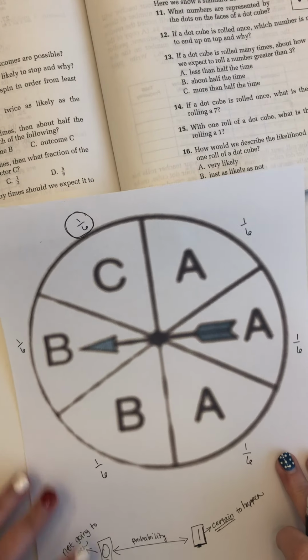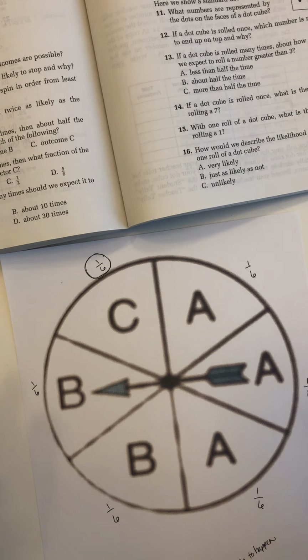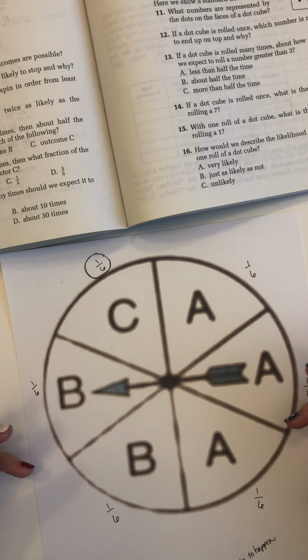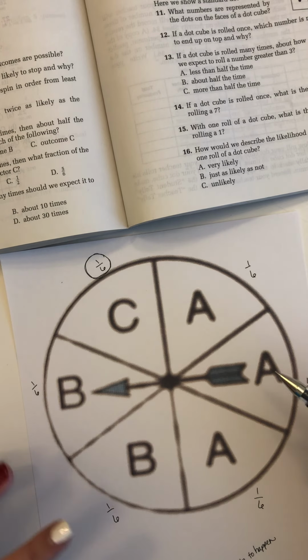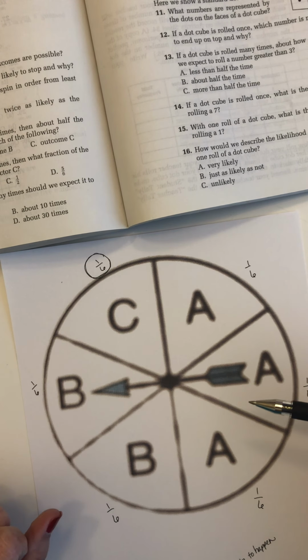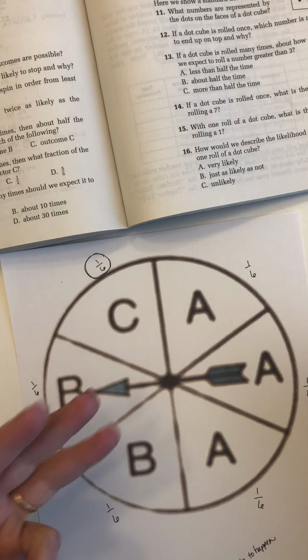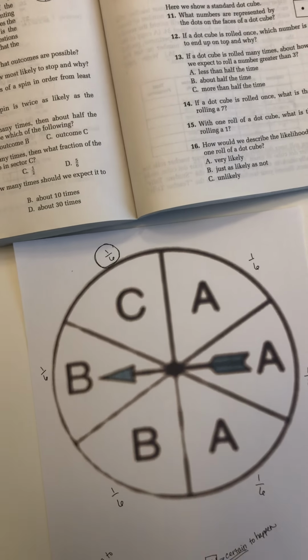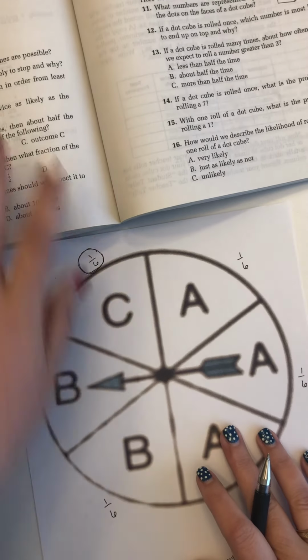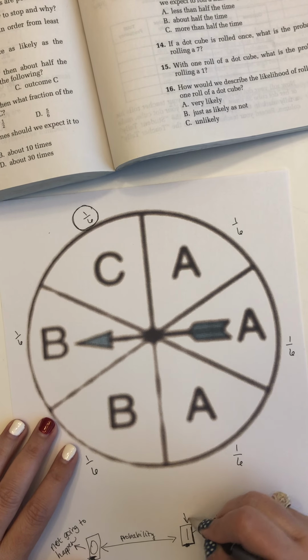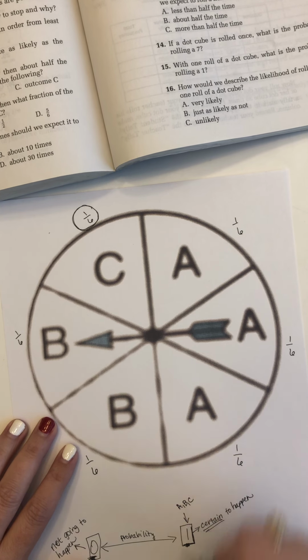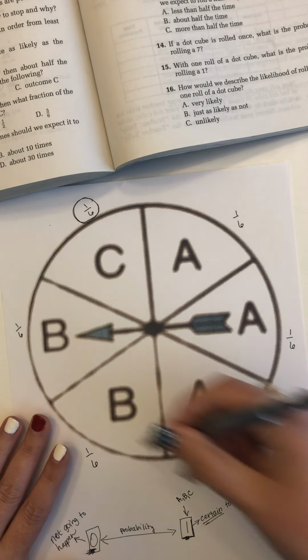Let's use that to look at our spinner. On our spinner, what is the chance, the probability, that it would stop on a letter A, B, or C? Let me say that again. What is the probability that it would land on an A, a B, or a C? The probability of that would be 1, because those are our only options.